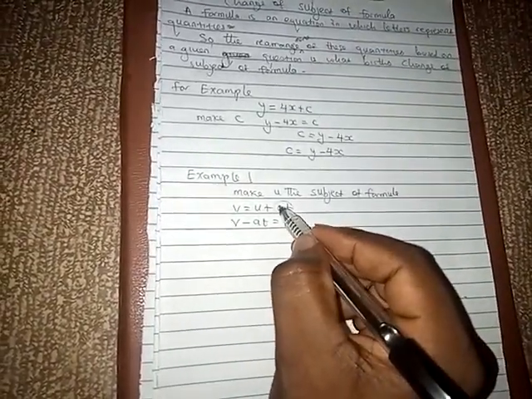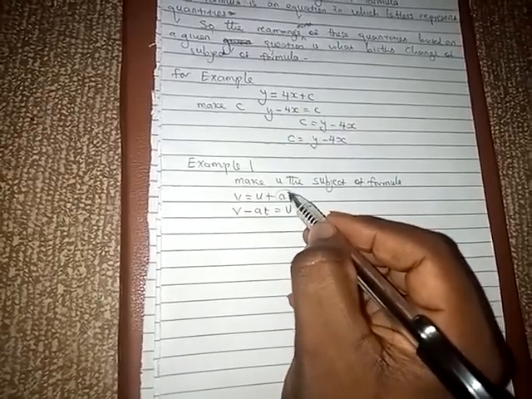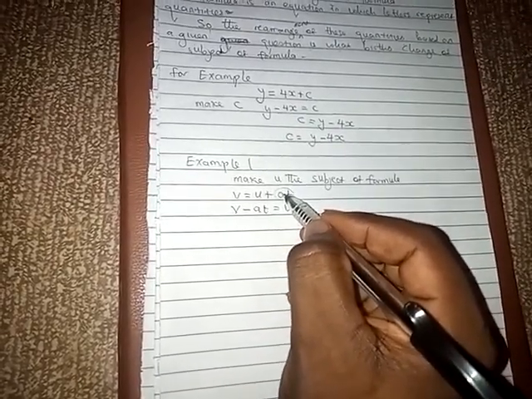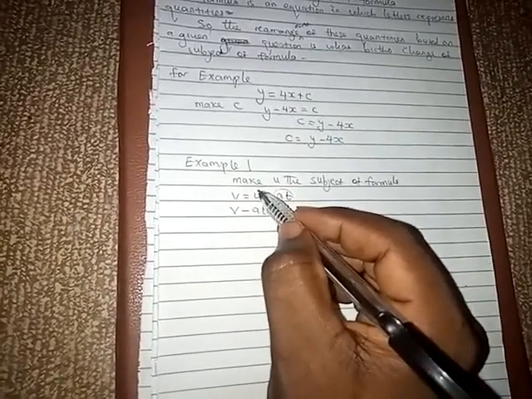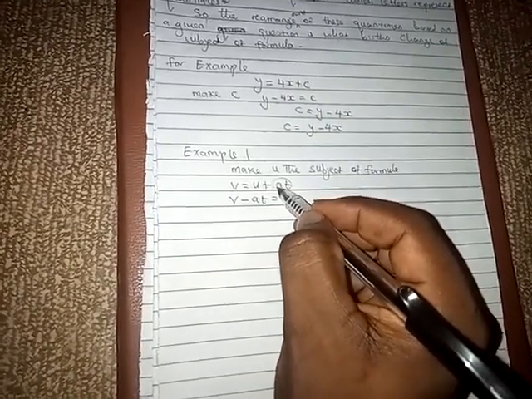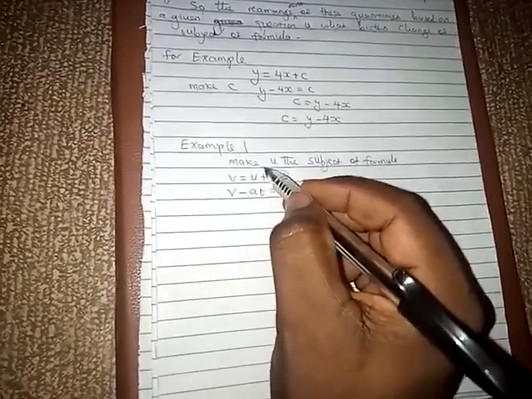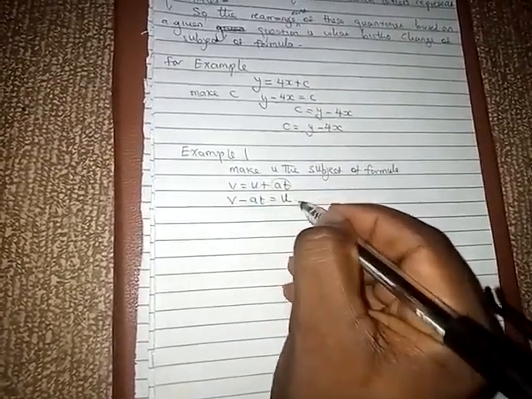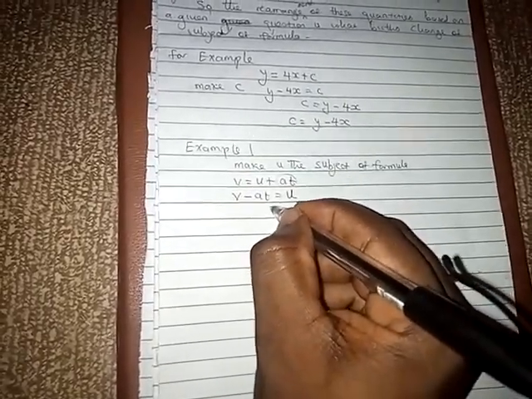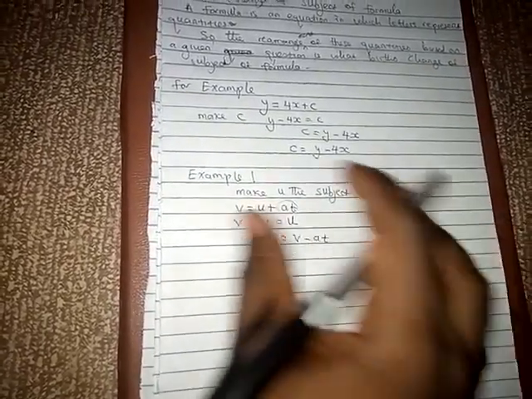Mind you, there are two sides of every equation, the left side and the right side. Whatever is having a positive sign on the right side, when it moves to the left side, the sign changes. Whatever is having a negative sign on one side, once it moves to the other side, the sign changes. So this is v minus at. So u equals v minus at. So let's try example 2.